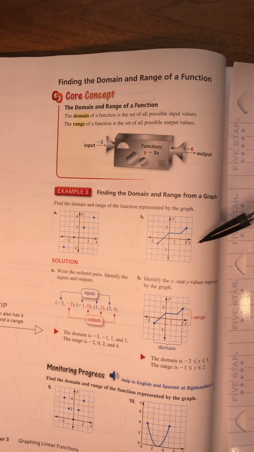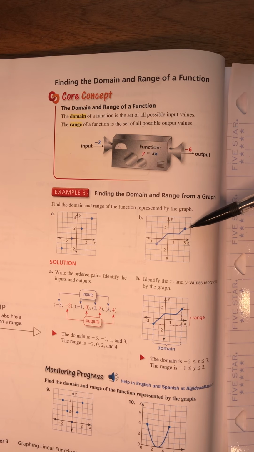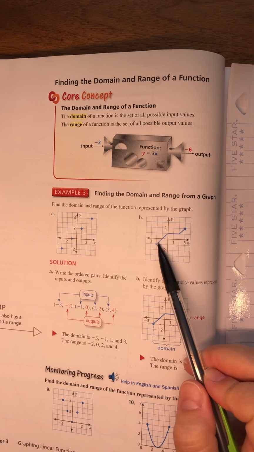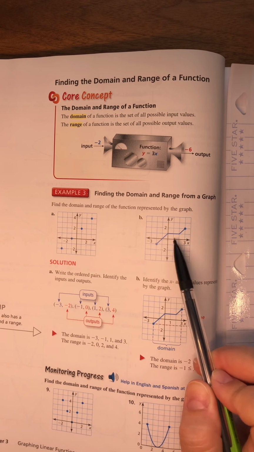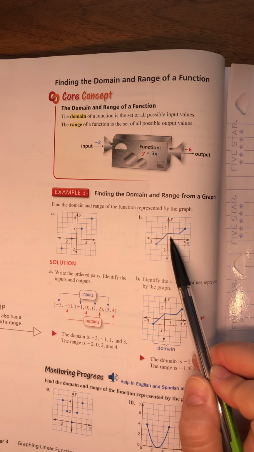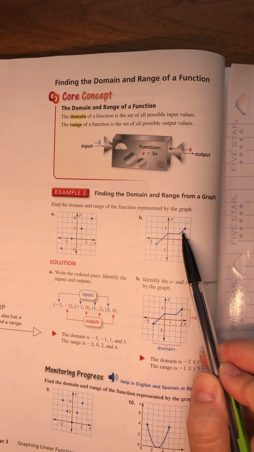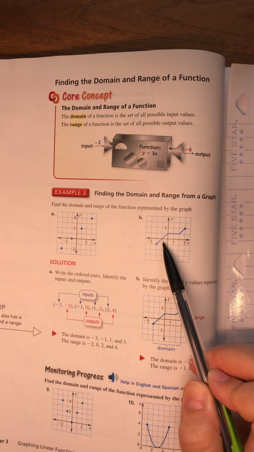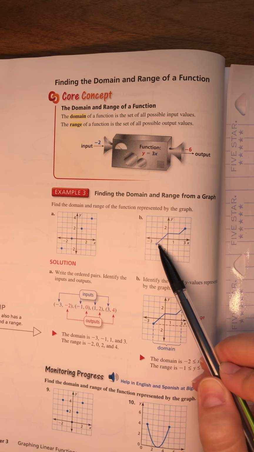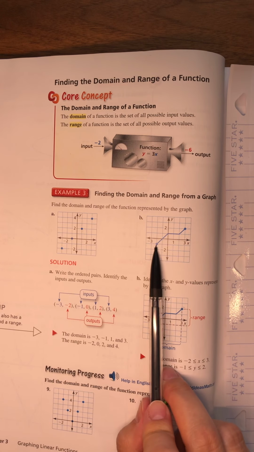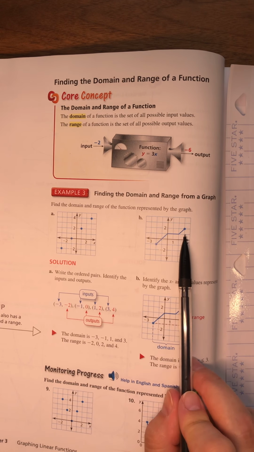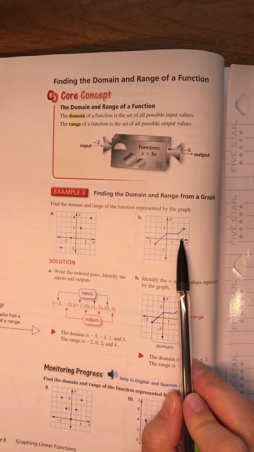For letter B, it's a little different when the graph is connected like this. When it's connected, remember that it's everything in between the points. It's not just this point and this point, it's every single number in between, integers and real numbers. So it could be decimals or fractions anywhere in between here. So our domain really goes from this number all the way to this number, and we're going to write it as a compound inequality with an and. Compound inequality, like how we learned last chapter.